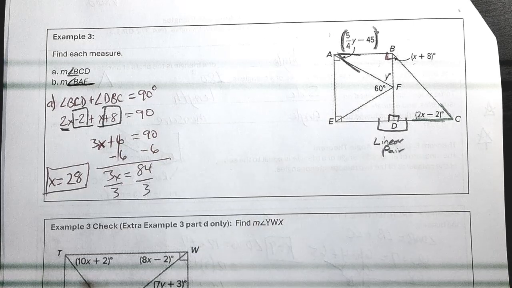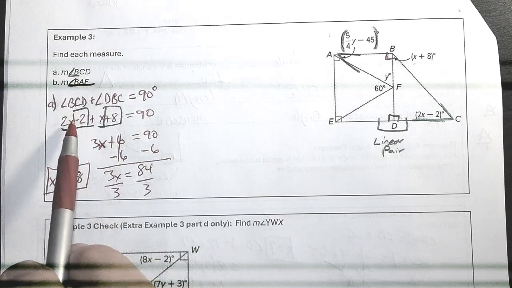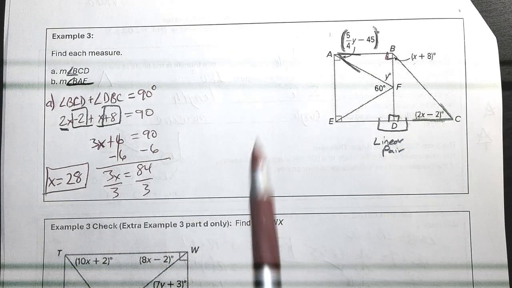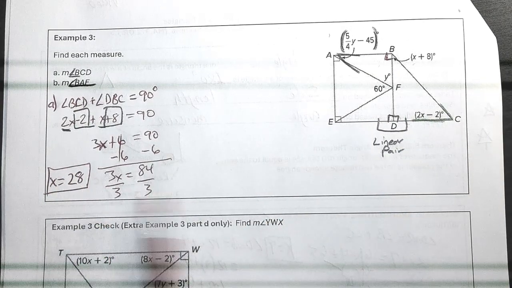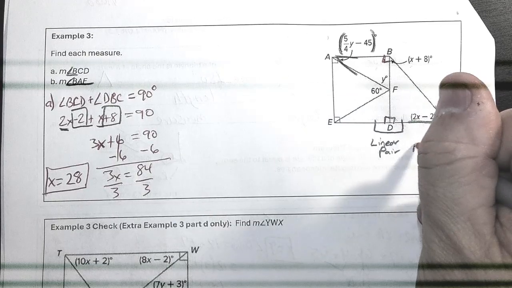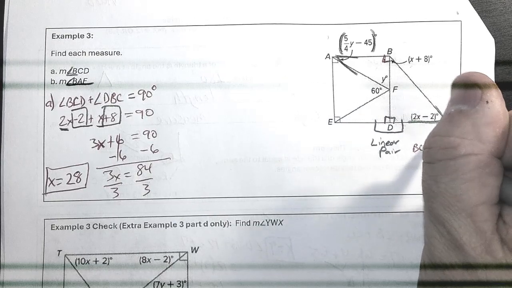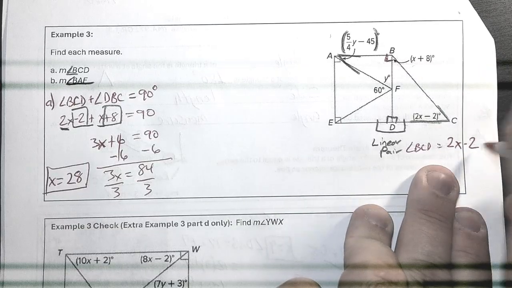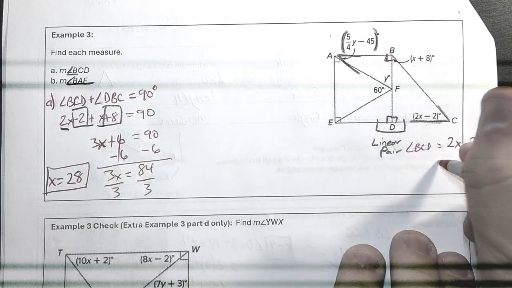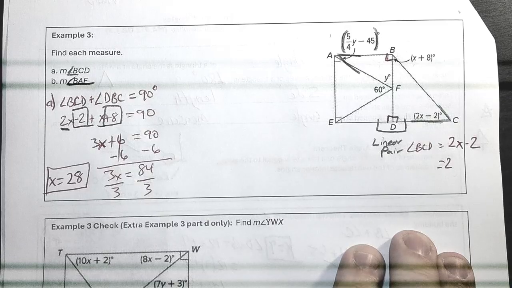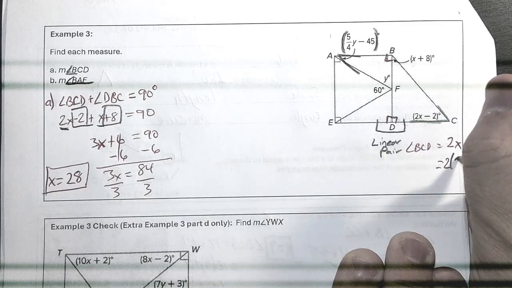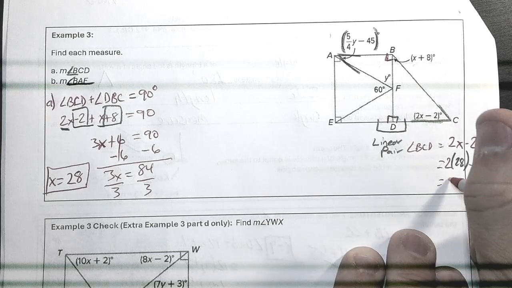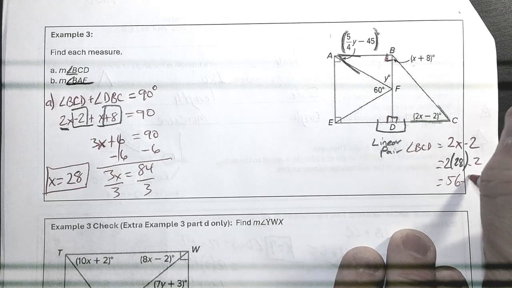So now we need to plug the 28 in so we can give them the answer. BCD is 2x minus 2. X was 28, so 2 times 28 is 56, minus 2.